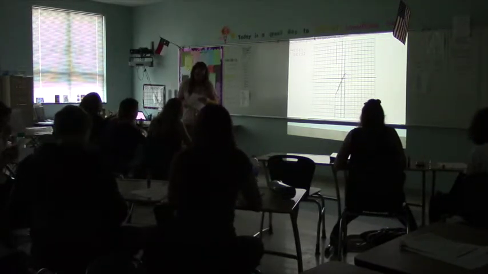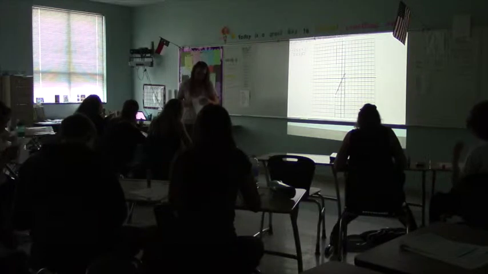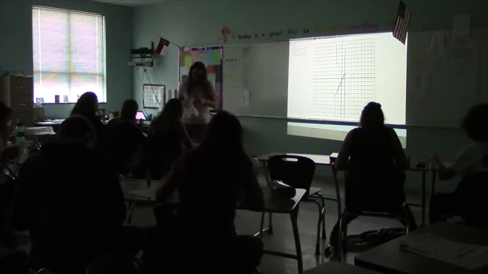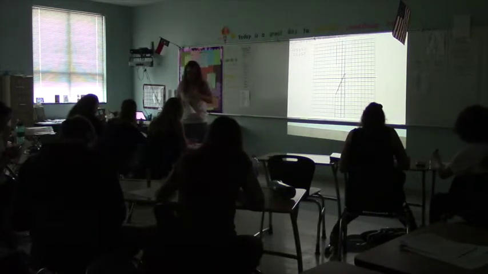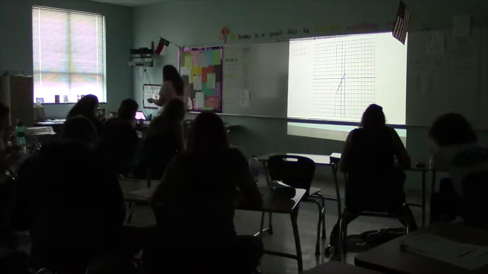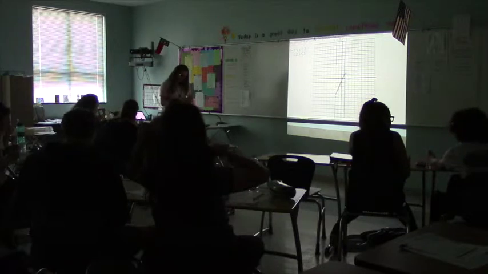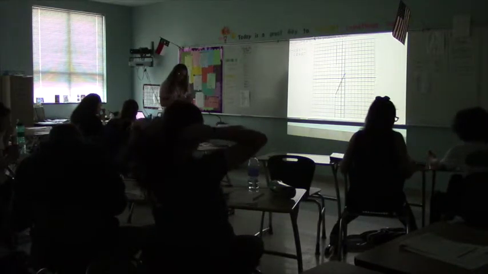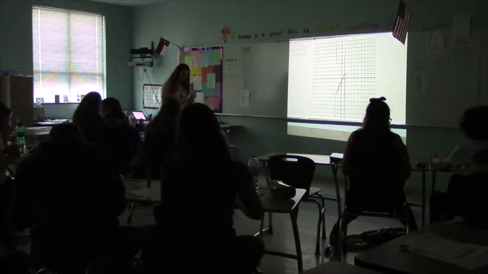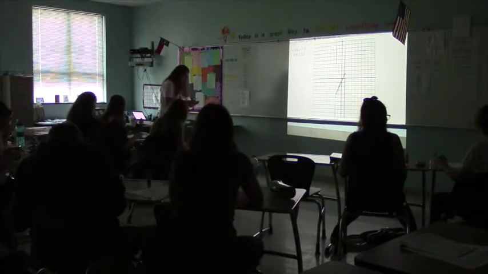All right, so everybody is cutting, right? Remember, cut your graph out first and then cut along your vertical lines. If you didn't draw your lines, but you know where they are, that's fine. Just make sure you cut the correct place. We're getting ready to find out where we're going.